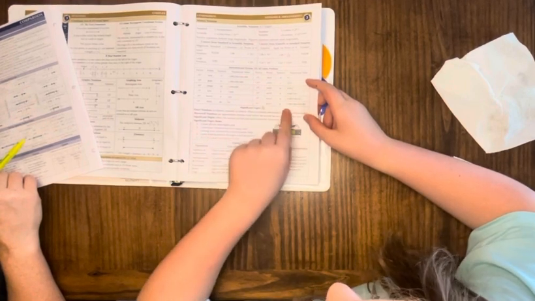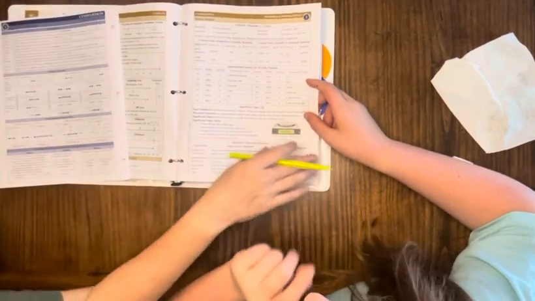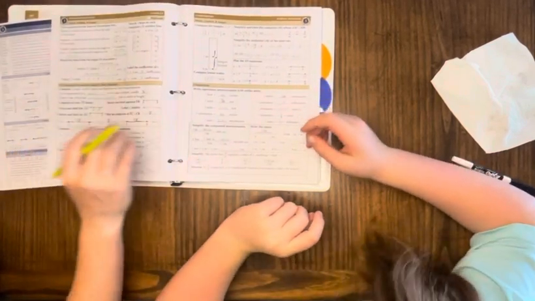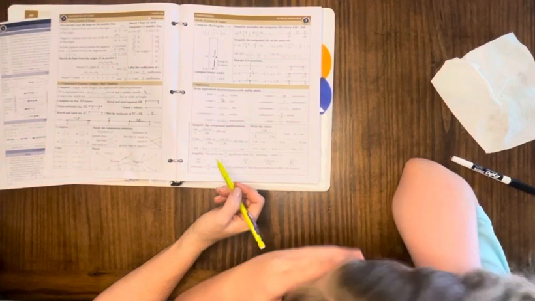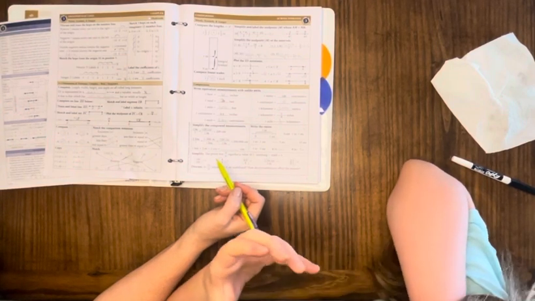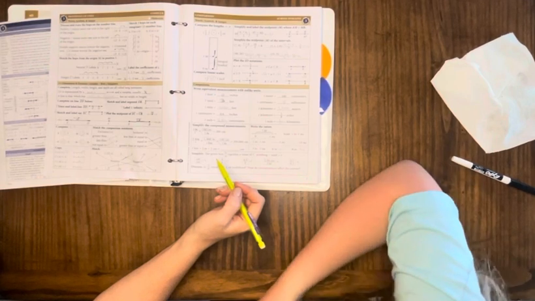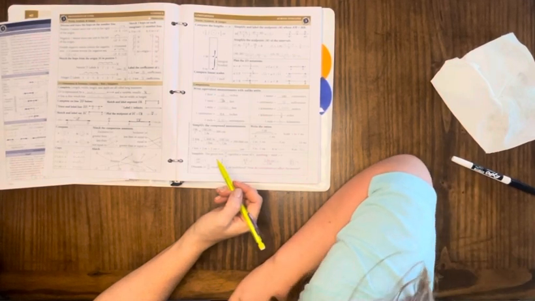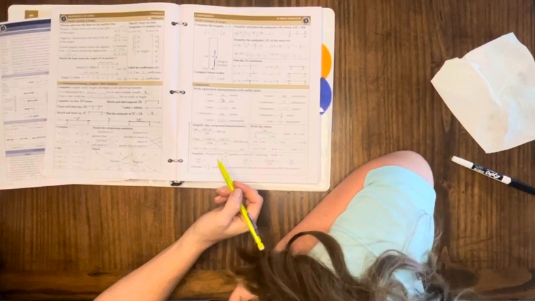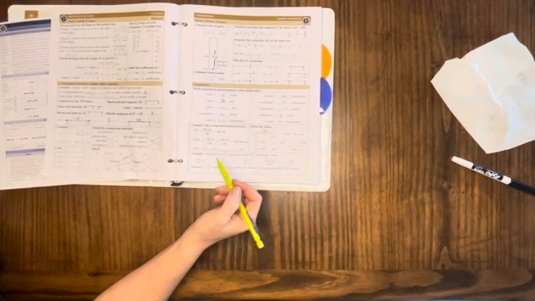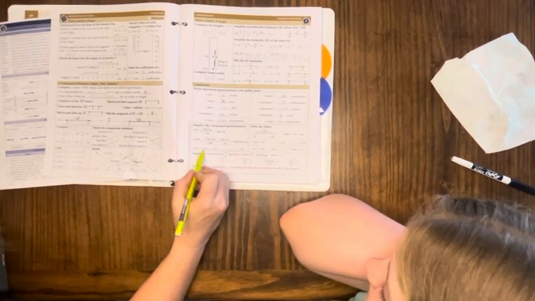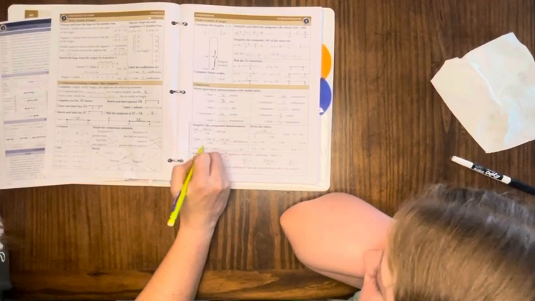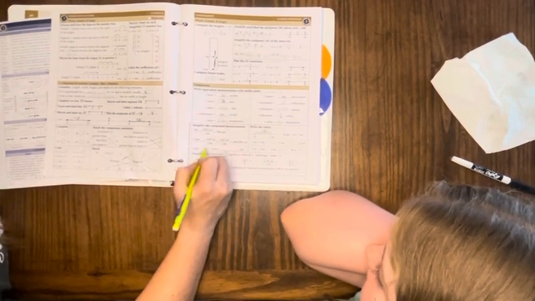Okay, think of how many cents are in a dollar, how many years are in a century. 100 cents in a dollar, 100 years in a century. How many centimeters are in a meter? 100. And how many meters do we have here? We have 2, so it's going to be 200, right?